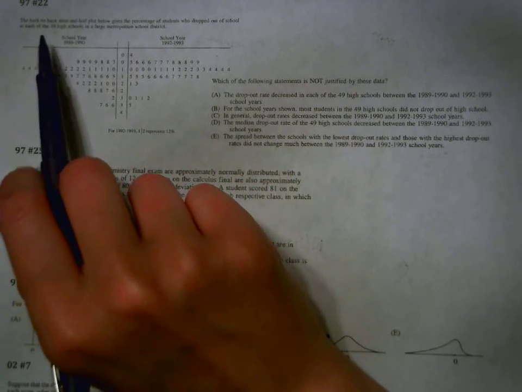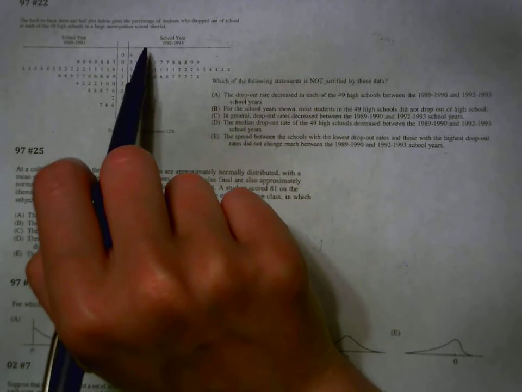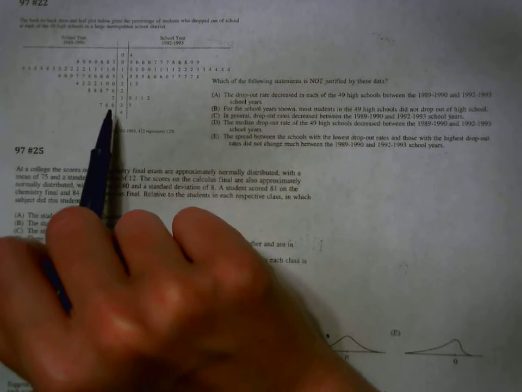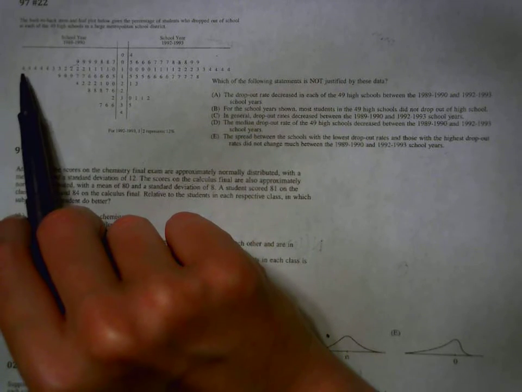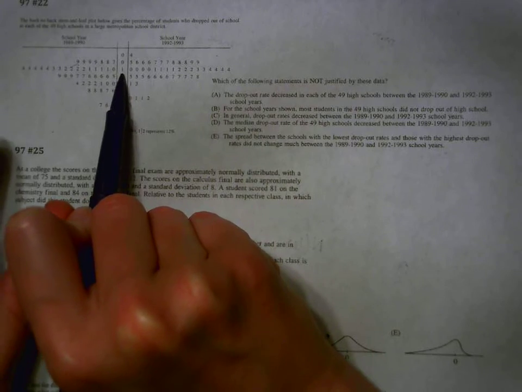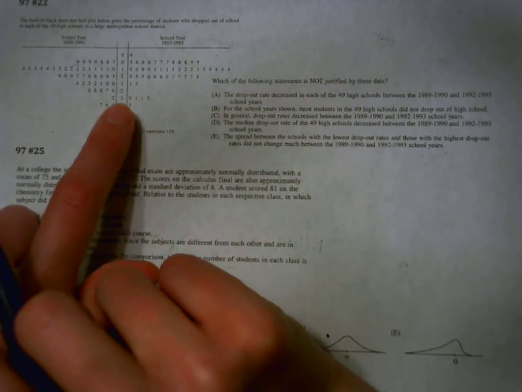Okay, on the back, you have a stem and leaf plot. It says its back-to-back stem and leaf plot below gives the percentage of students who dropped out of high school for each of the 49 high schools in a large metropolitan school district. So for the school year 1989 to 1990, for 49 different high schools, this is the percentage that dropped out. So this is 9%, 9%. This would be 14% because you use this as the tens place. The highest would have been 37% dropout rate for one of the high schools.